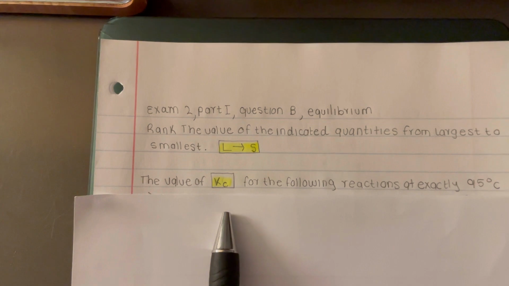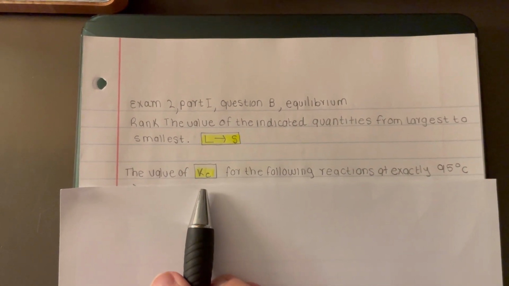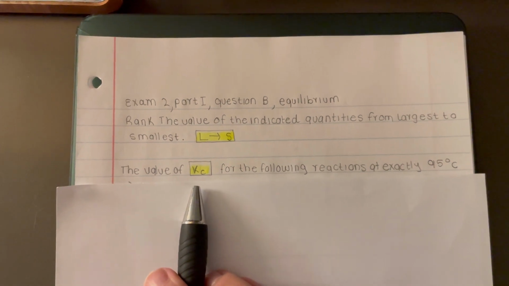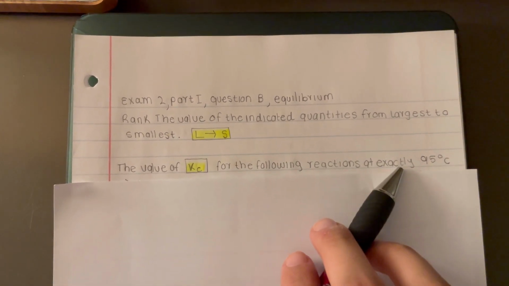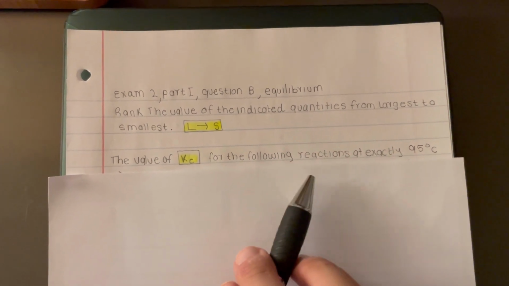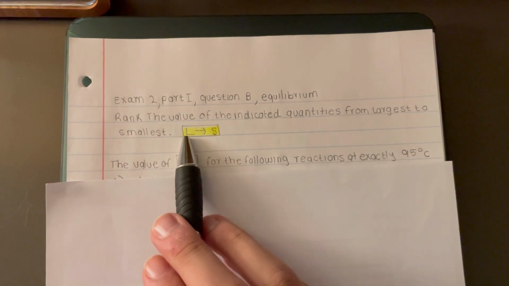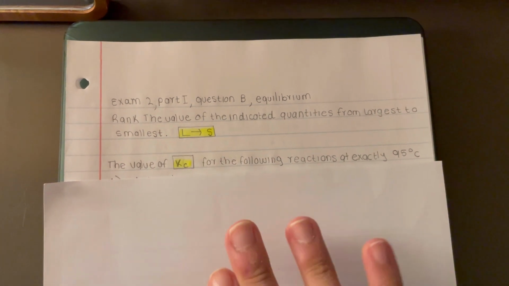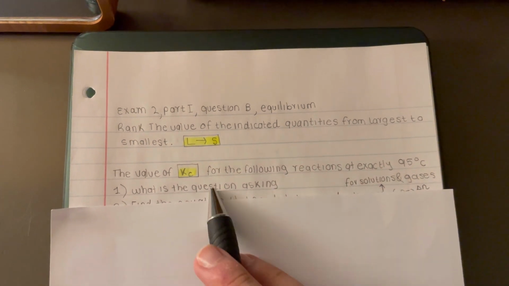My name is Juan Tuban, and I will be going over question B from part 1 of exam 2, which is on equilibrium. So this question is asking us to find the value of Kc for the following reactions at exactly 95 degrees when they give us a Kp value, and it's also asking us to rank this from largest to smallest. The first thing that you should do is, what is the question asking? It's asking us to find the Kc value.